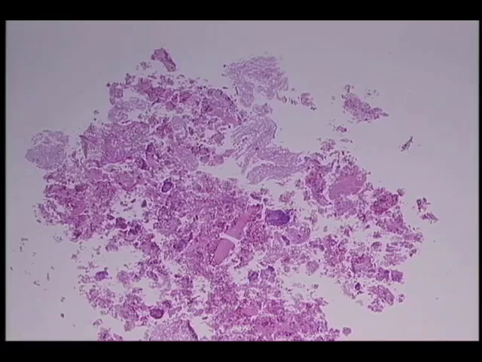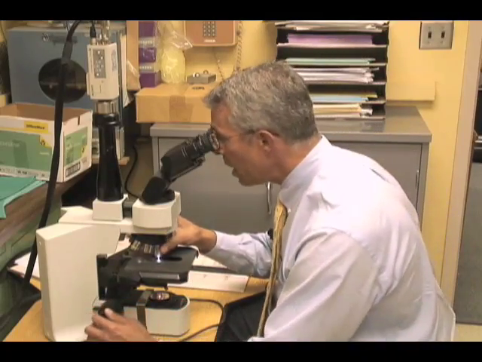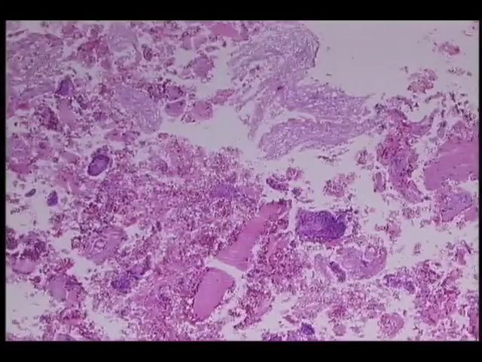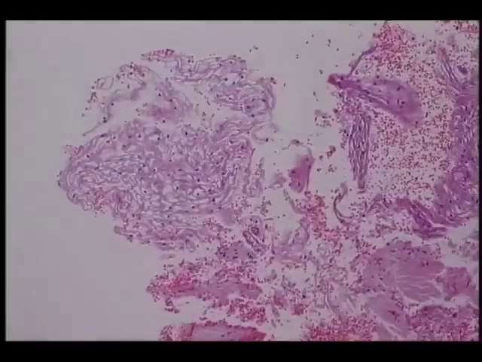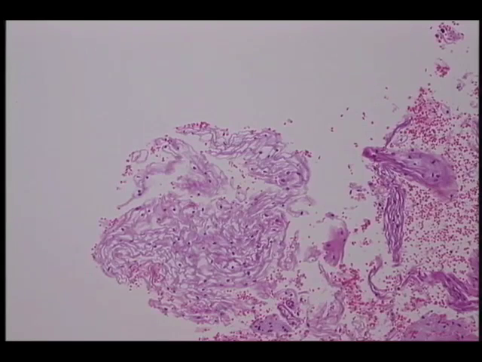Notice that despite the fact that it fits in a low power field, the sample is quite rich with epithelium. There's not a lot of fibrin, there's not a lot of blood. And as we go to a higher magnification, we can see that in fact, even though it's a small sample, it contains quite a few epithelial fragments. Over here we have beautiful, normal squamous epithelium.